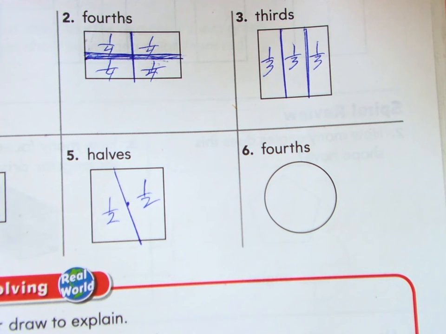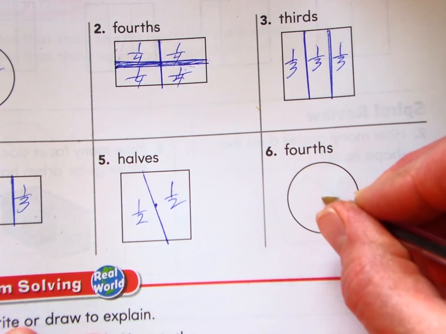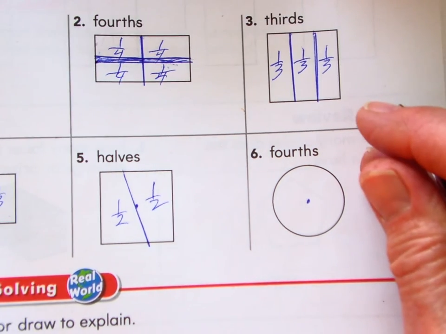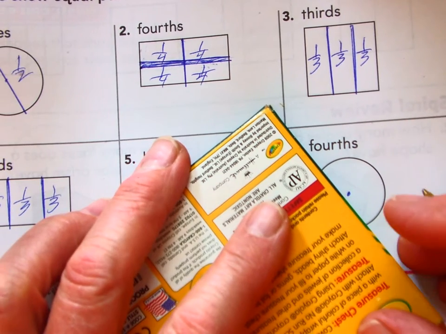Fourths. Okay, fourths. Here's my pizza. How do I make fourths? You want to make an X for fourths? Well, you can make an X for fourths, but if you do that, watch what happens.